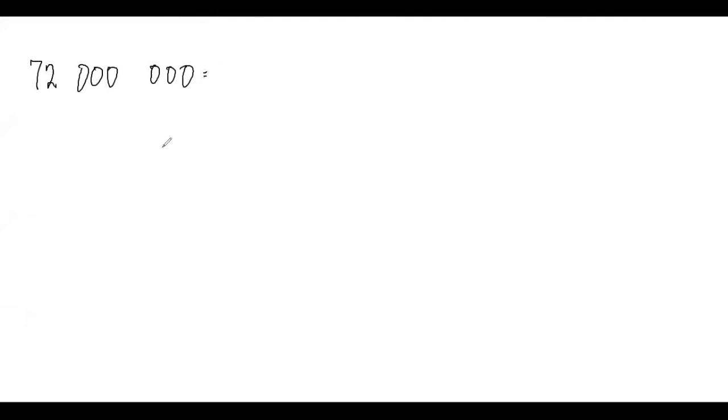Now, all we have to do, class, is to write or to represent any number from 72 million as a number between 1 and 10. Okay, so we will be using this number. So ibig sabihin po, kailangan natin magkuha ng number from 72 million that would represent the number between 1 and 10. So usually ang kinukuha natin is yung number aside from 0.